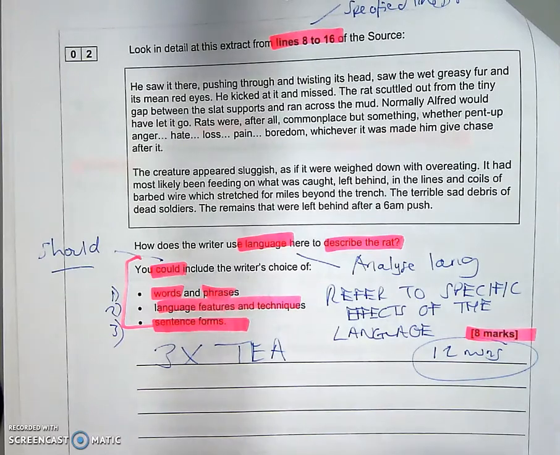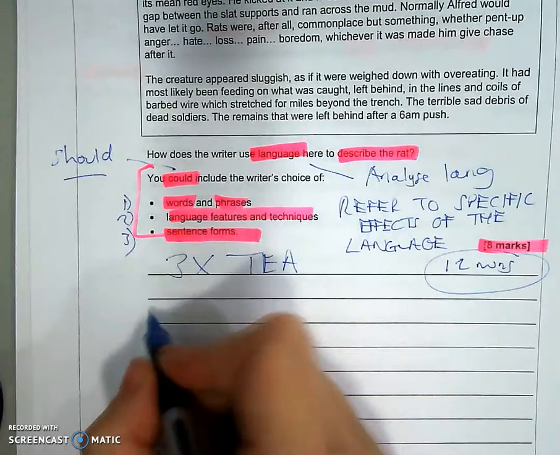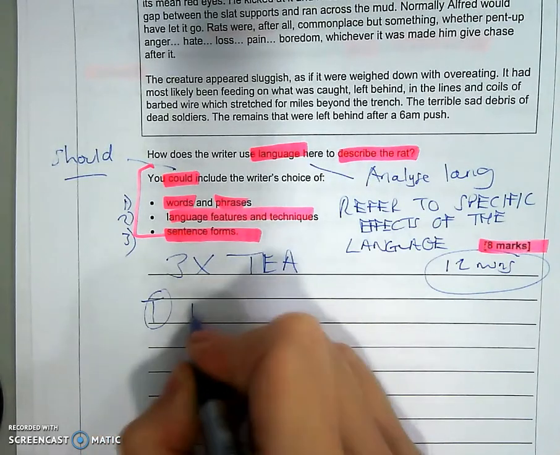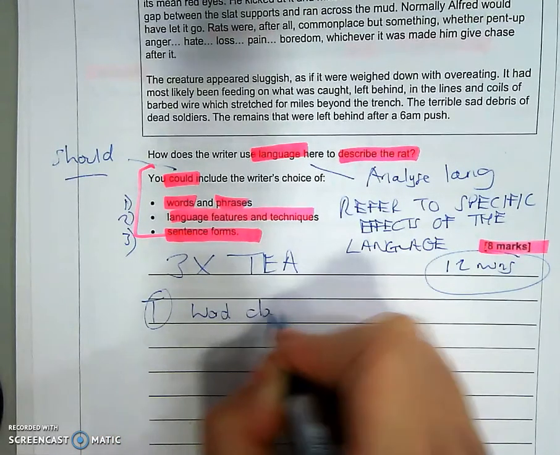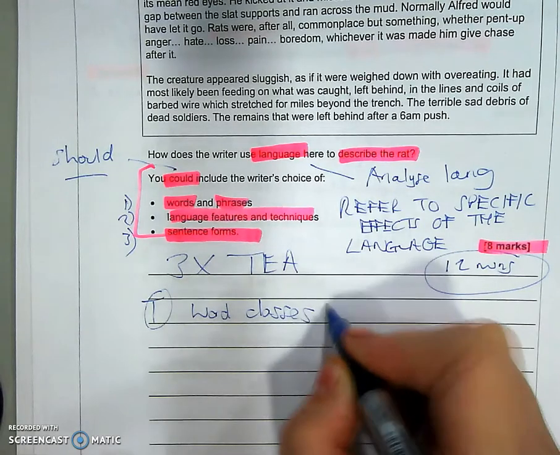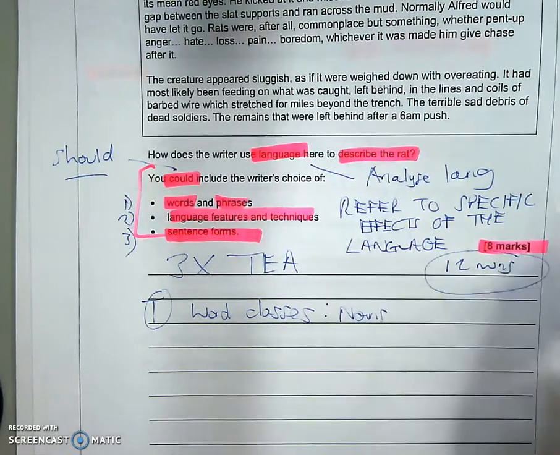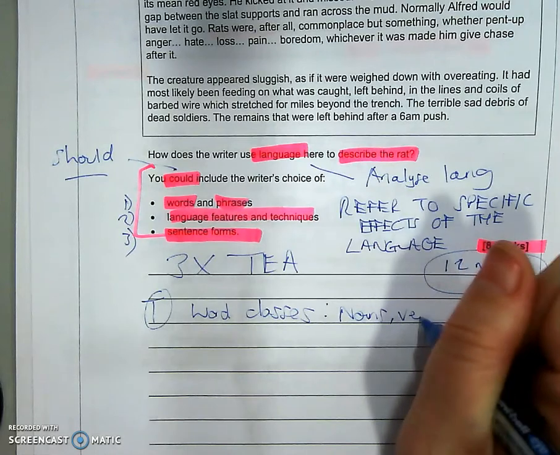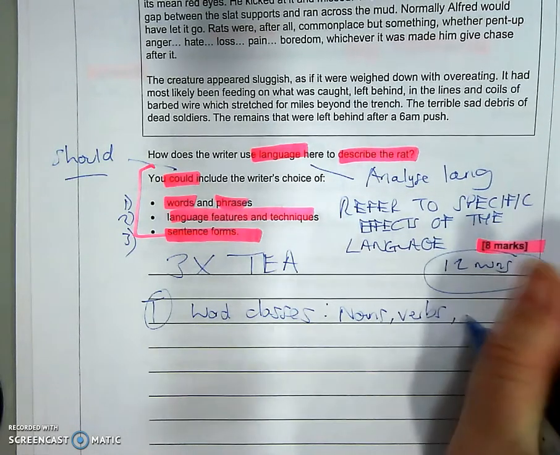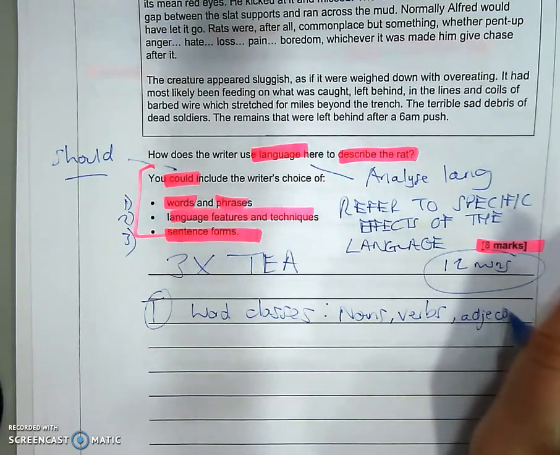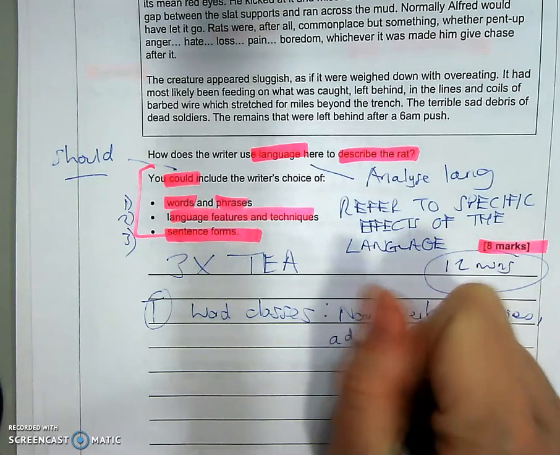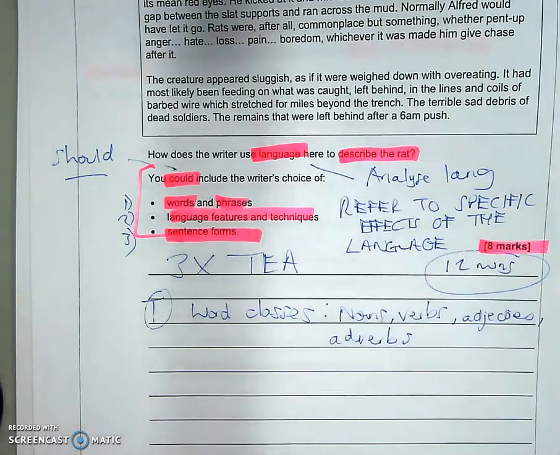Okay, what techniques are we talking about then with this? So, at the very least, we need to know our basic word classes. So, nouns. Every writer uses nouns, verbs. You can't have sentences without these things. So, adjectives and adverbs will be 4 kind of basic and main ones.